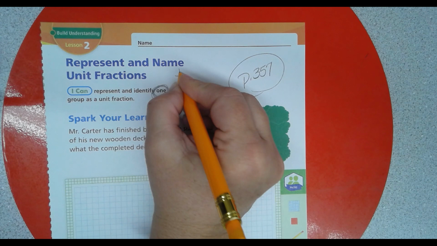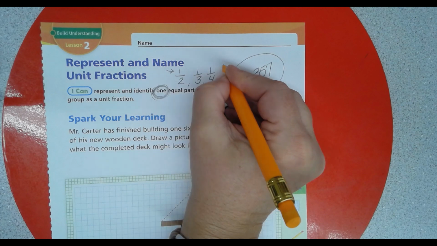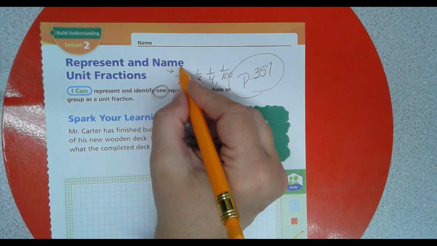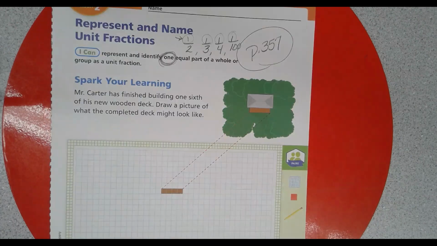fraction. 1/2 is a unit fraction because that numerator, which is your top number right there, is 1. If you had 1/3, 1 out of 3, that's a unit fraction. 1/4, 1/100th, all of those, because every one of them has a 1 in the numerator. It doesn't matter what the denominator is, but the numerator has to be 1 for a unit fraction.